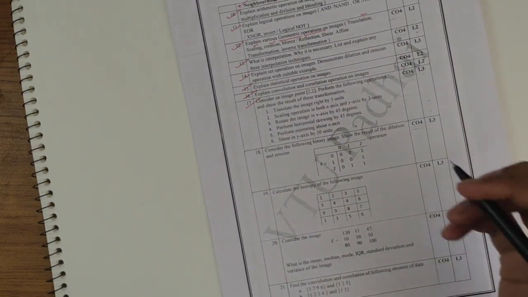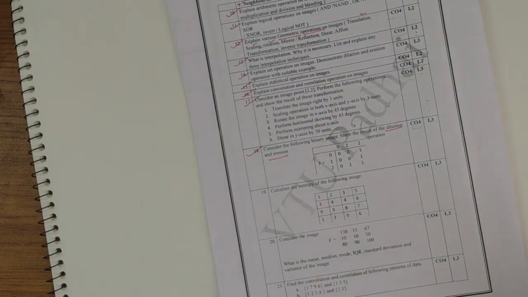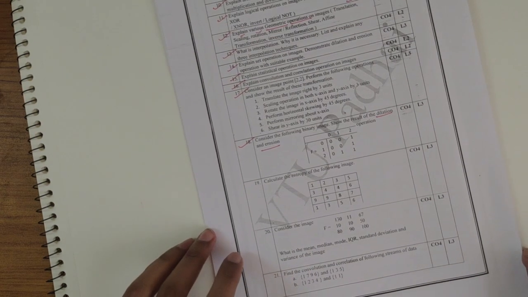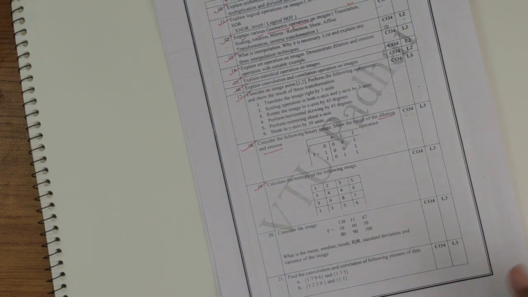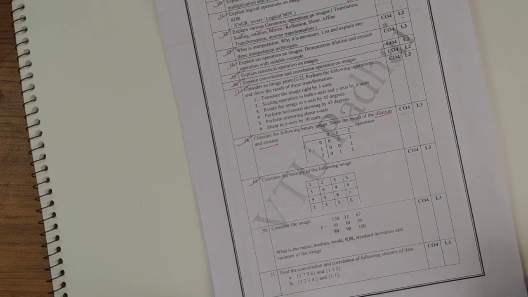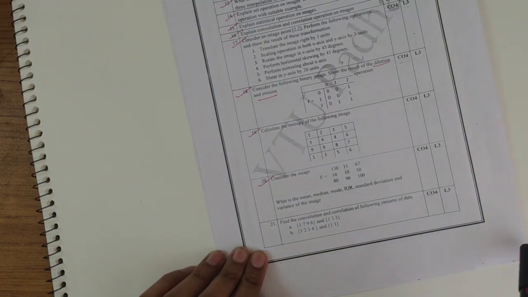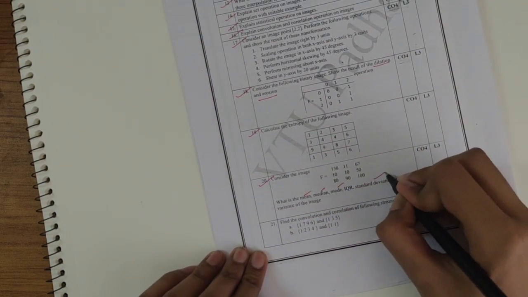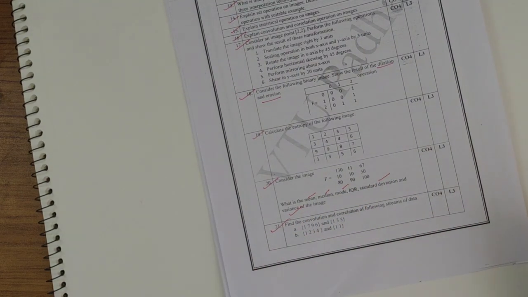Next we have the binary image, so dilation as well as erosion. Dilation and erosion is already covered in module 5 of digital image processing. You can just go and watch the video there itself. Then we have entropy. The same entropy question is also solved in module 4 of digital image processing. Please go and check the video. Next, the mean, median, mode question is already solved just a few minutes back: mean, median, IQR, standard deviation and variance. The same convolution, correlation question has been solved. Just go through the solution once.